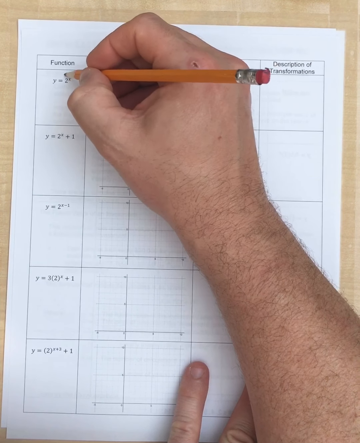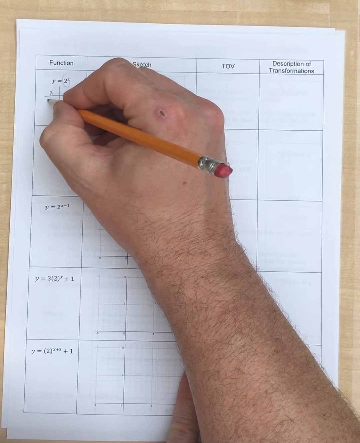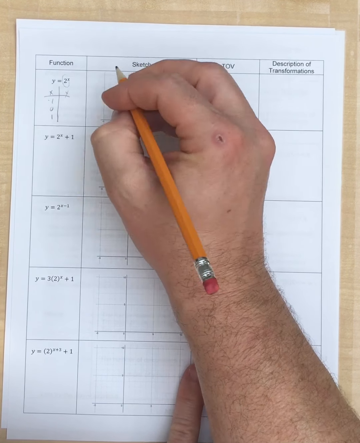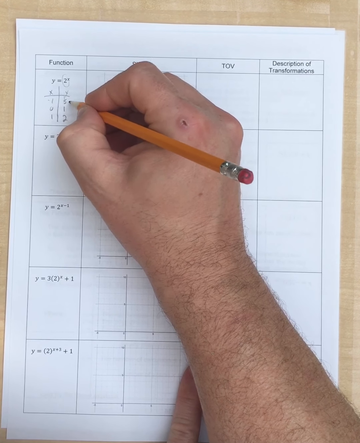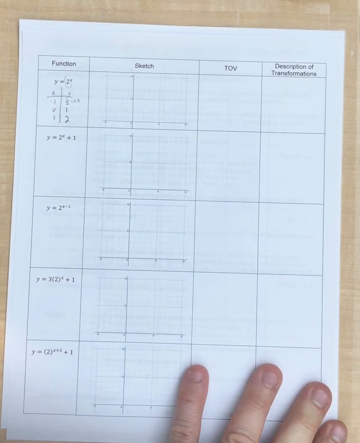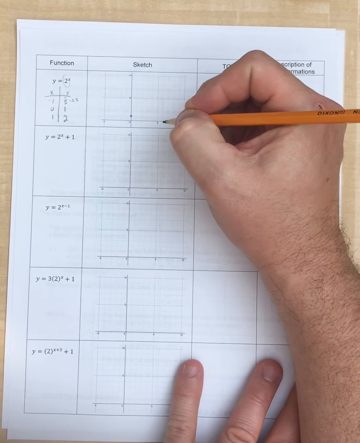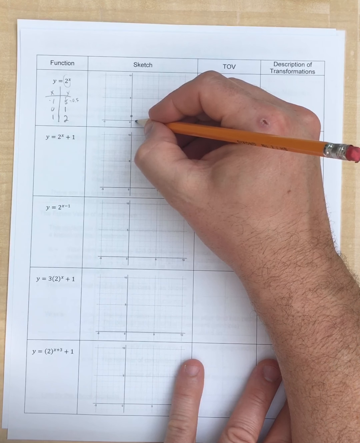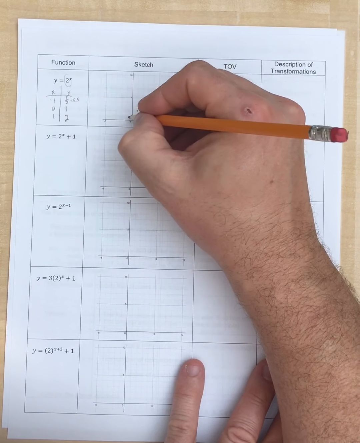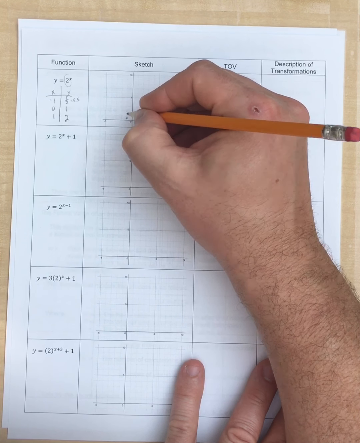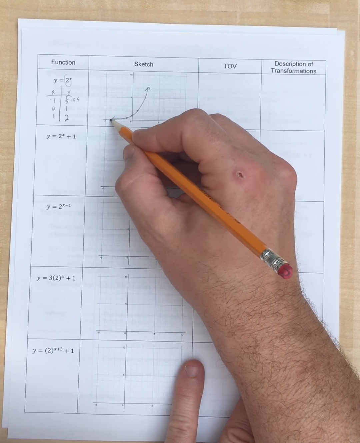So first of all, I've got y is equal to 2 to the x. The first thing I'm going to do is create my table of values. -1, 0, 1. Okay, it's a 2, so it's going to be 1, 2, 1 over 2, or 0.5. Okay, so I'm going to sketch my parent function. 0, 1. 1, it's going to be 2, and then -1 is going to be a half, and there we go. That's before I do any transformation whatsoever.